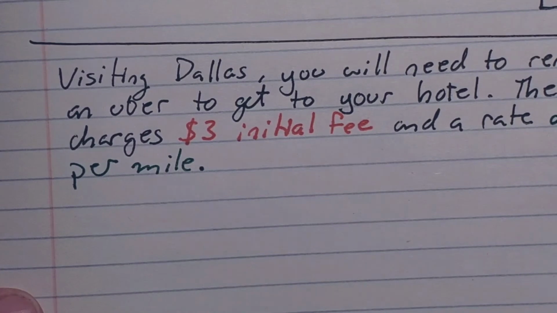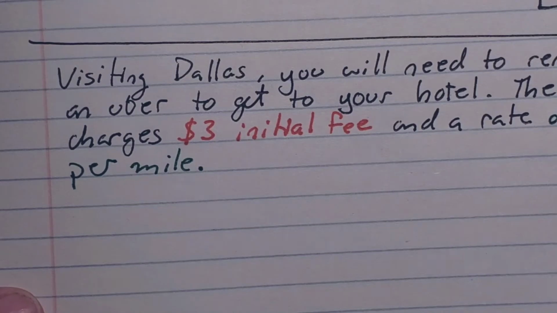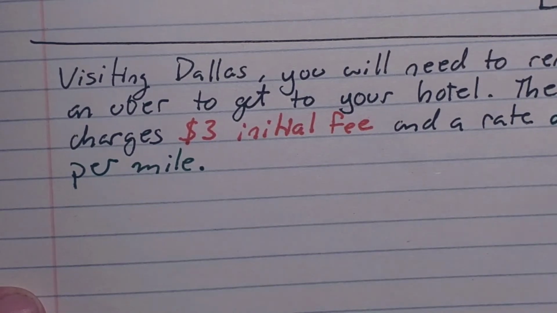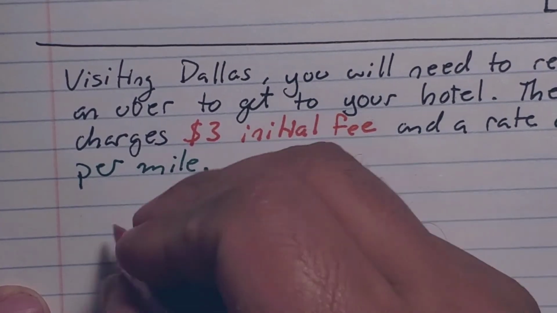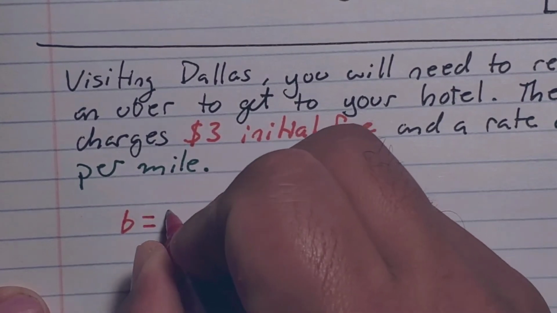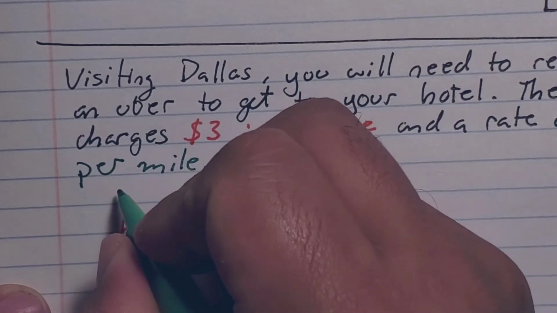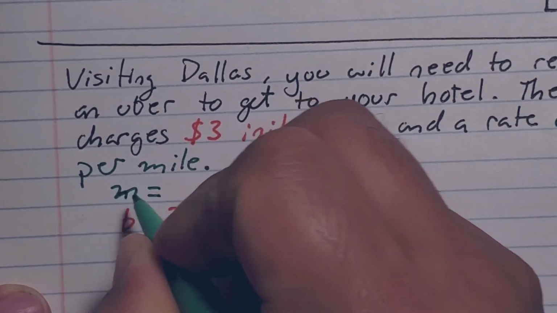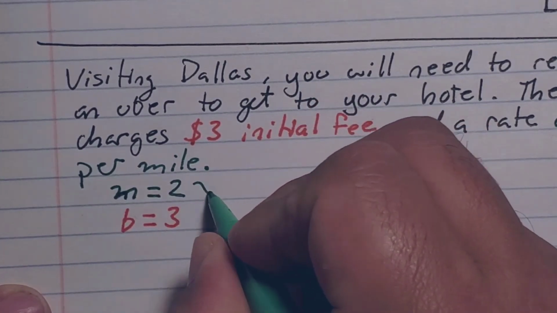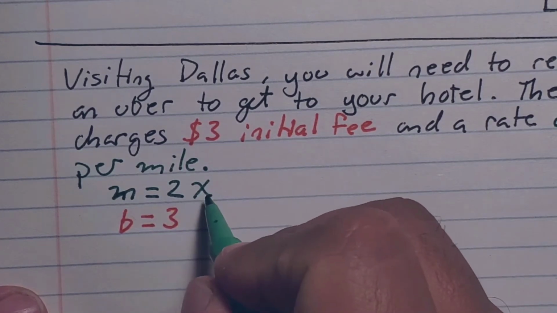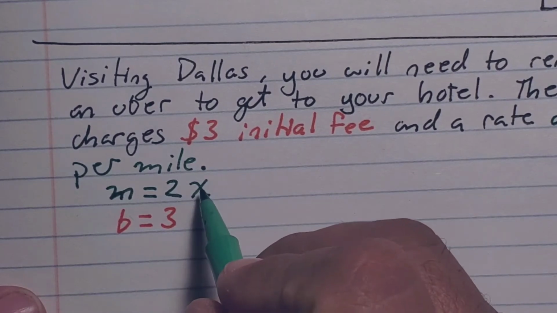Now let's look at this. So my initial fee is $3. We know that that is my starting point, my y-intercept. So that's going to be my what? My b. So my $2 per mile, that is my m, $2, and then my mile is going to be my x, $2 per mile. We can go 20 miles, we can go 15 miles. That's where that number jumps in.